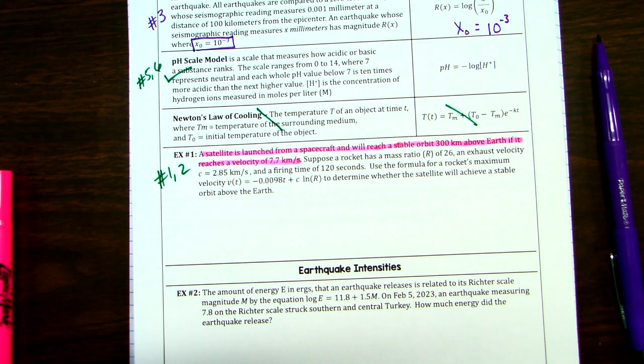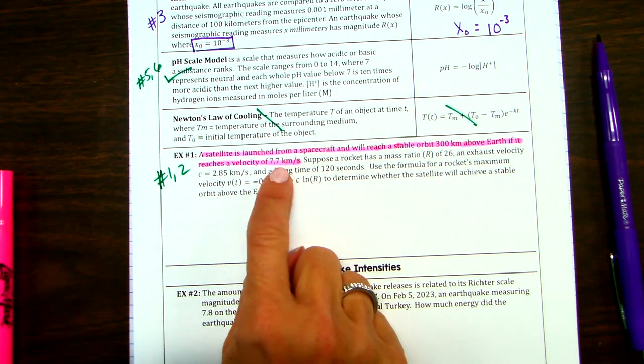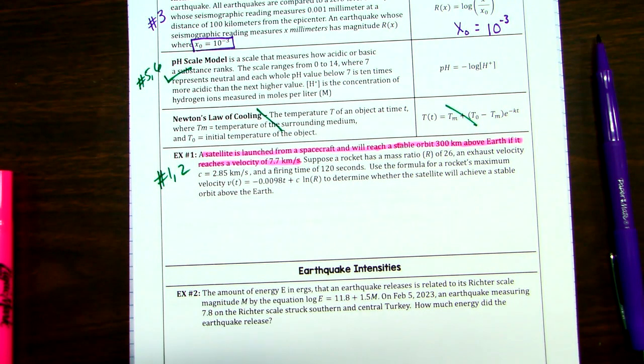We need, I'm not sciencey, so excuse my words here if I'm not saying things perfectly, to keep that satellite orbiting the Earth, which is at 300 kilometers. That's where it's stable, 300 kilometers above the Earth. It has to have a velocity of this. That's the goal. The goal is 7.7 kilometers per second, okay? We don't ask where it came from. We just trust the science people.